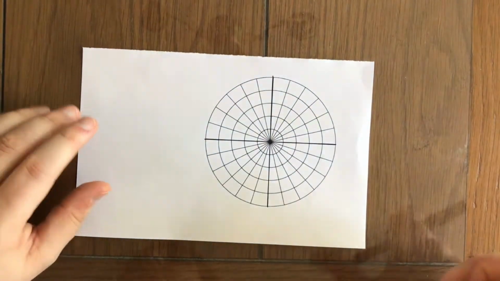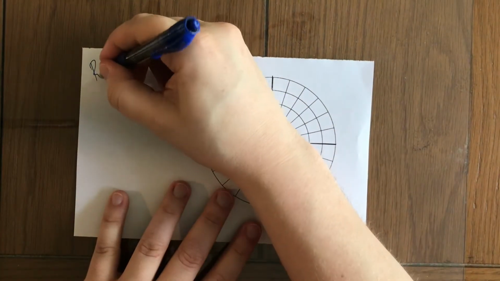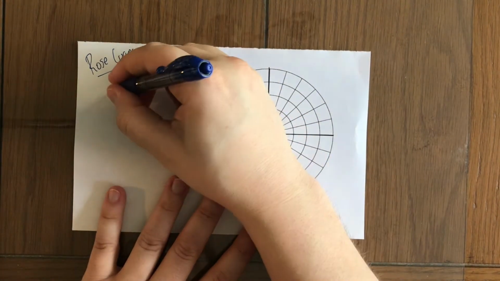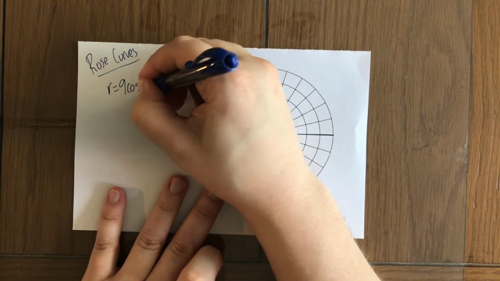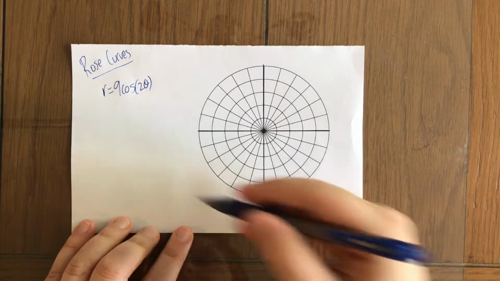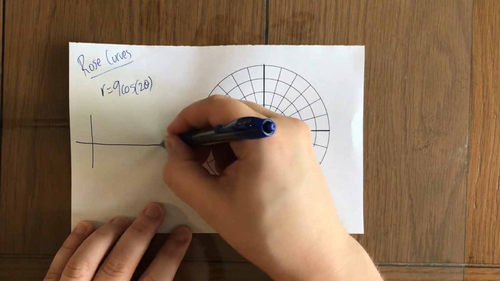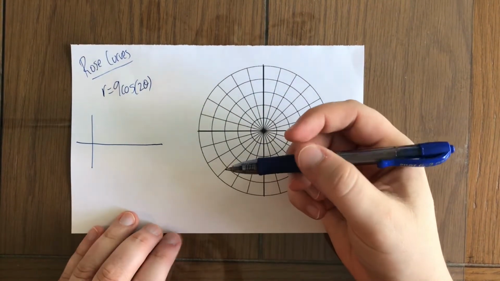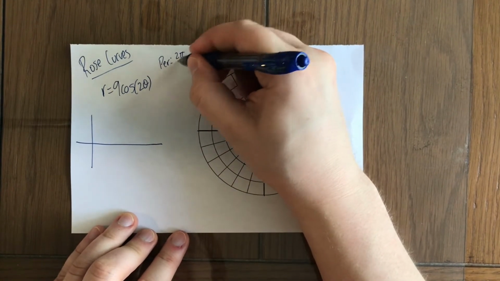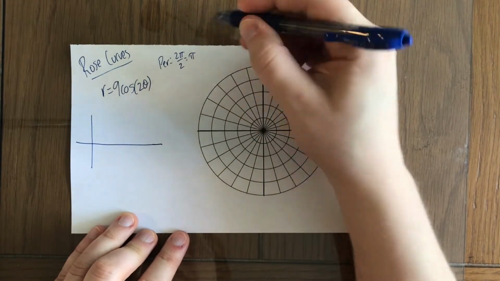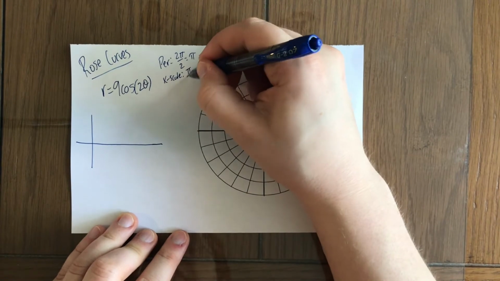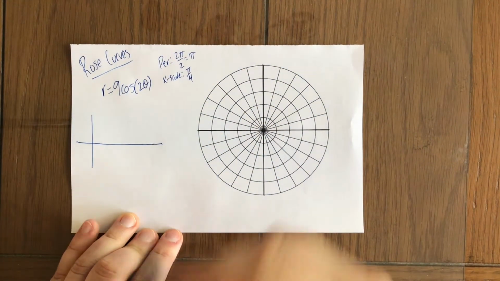All right, now we get to the big ones. We have rose curves. Okay, so these are super important ones and they make really, really cool shapes. We're gonna start off with r equals 9 cosine 2 theta. And what I actually want to do with this is just do a quick little sketch of it, okay? And I'm going to do all the way up to 2 pi. So my period of cosine is normally 2 pi, but we have this 2 theta here, so I'm going to divide by 2. So period's going to be pi. My x scale is always period divided by 4, so that's going to be pi over 4.